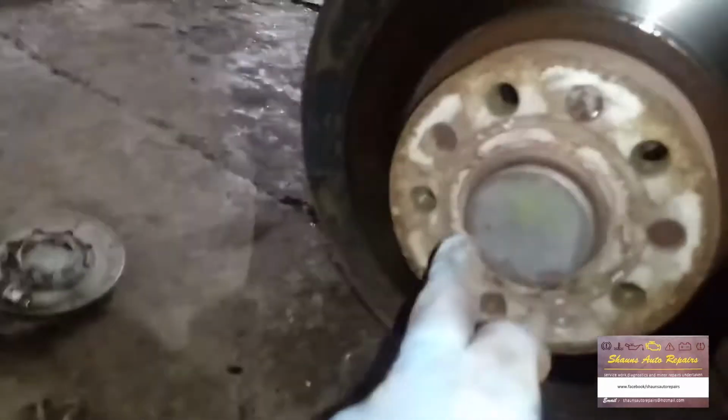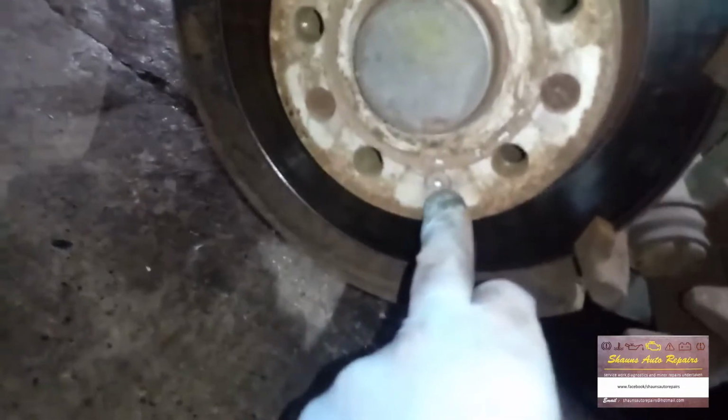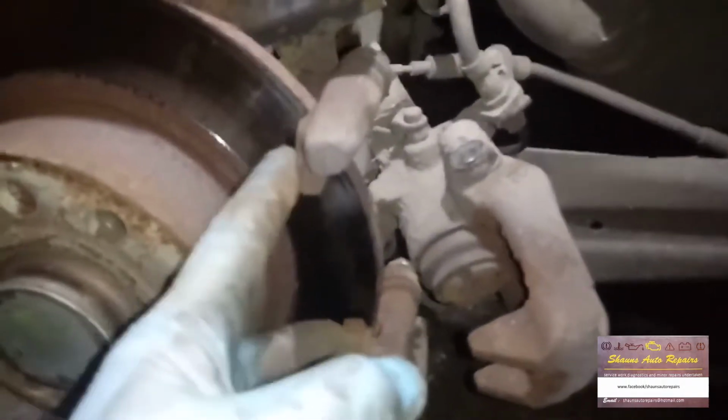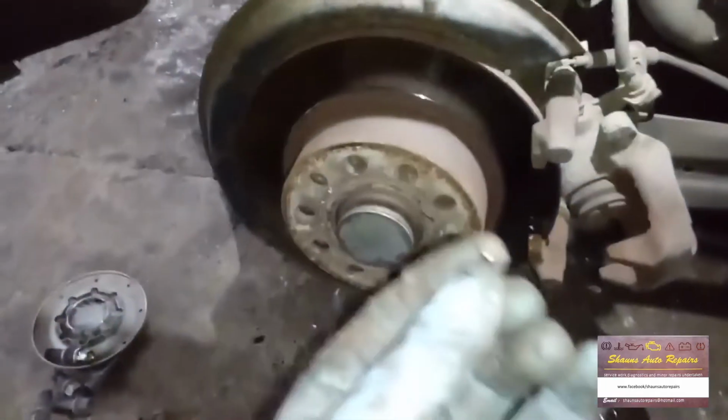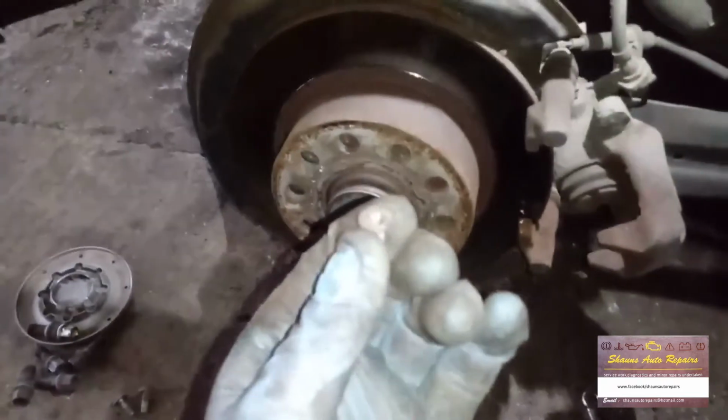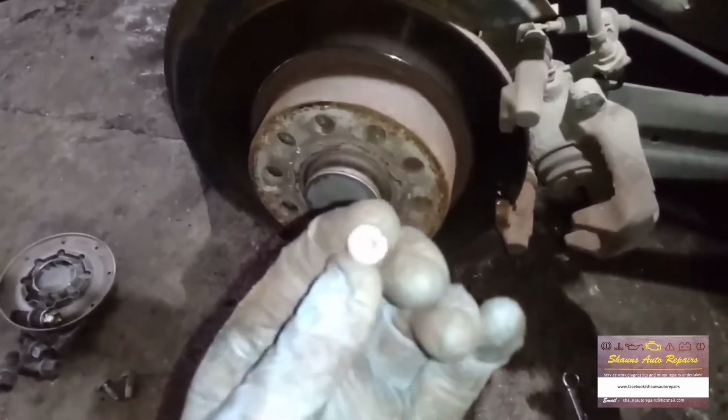Now we're going to take that bolt out there, and then the drum should come out past these two spigots. Yeah, that little bolt is not an Allen key, it's a spline one, a star key.